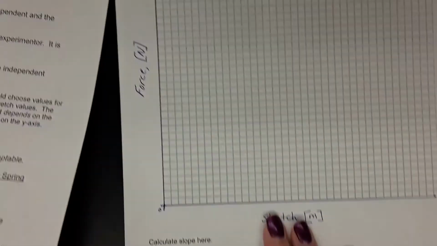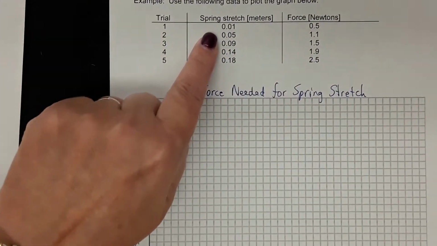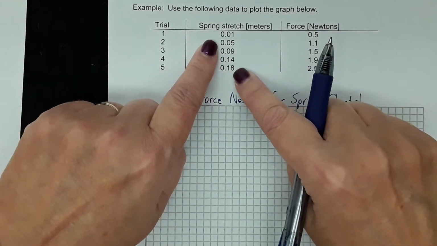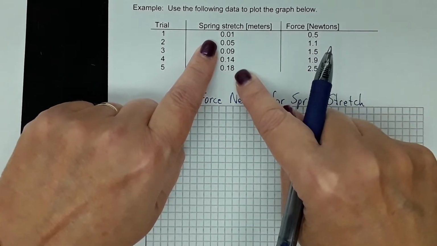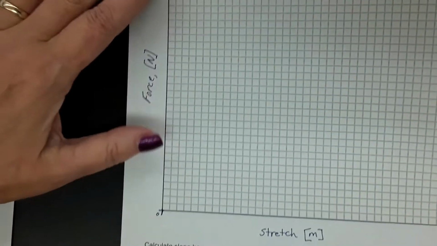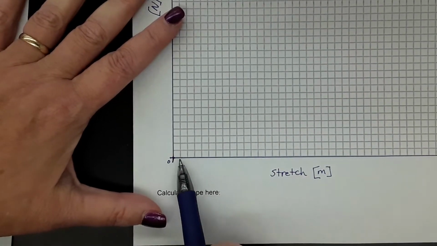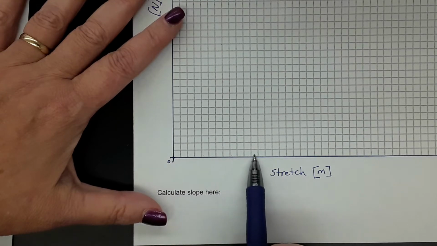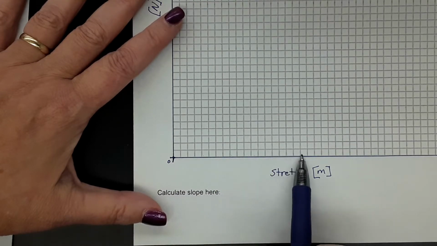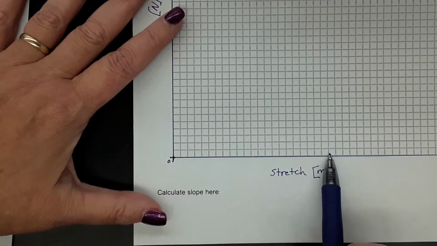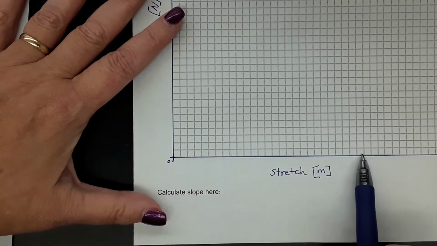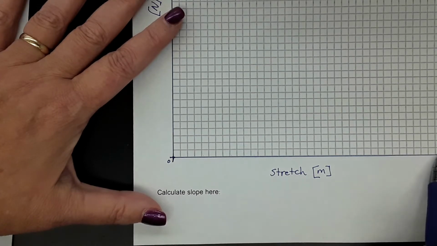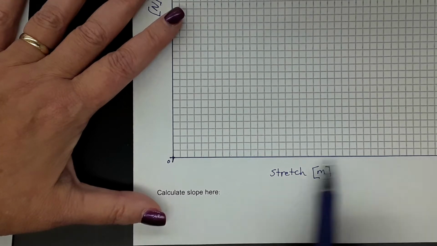If we look at the data for the stretch, we're going from about 0 to about 0.2. I would call that our range, 0 to 0.2. So I'm going to come down here and count the squares: 1, 2, 3, and so on up to 30, and then more. Of course, that would be 40.